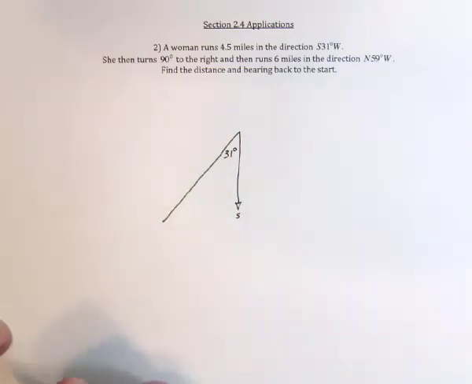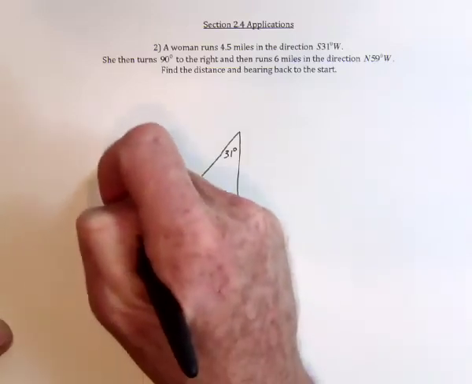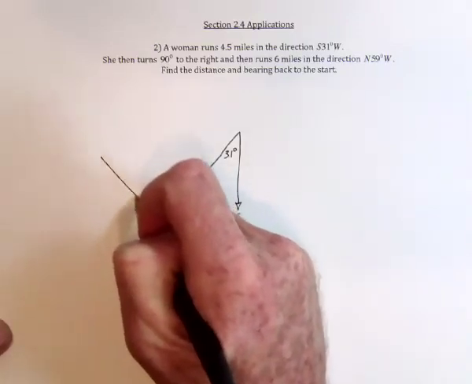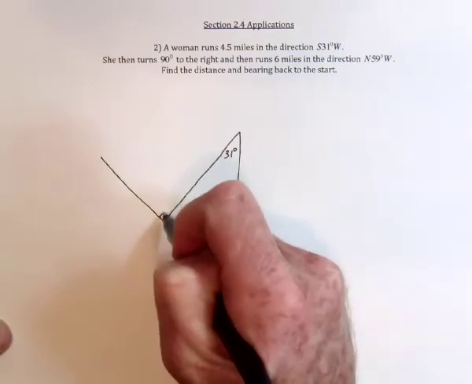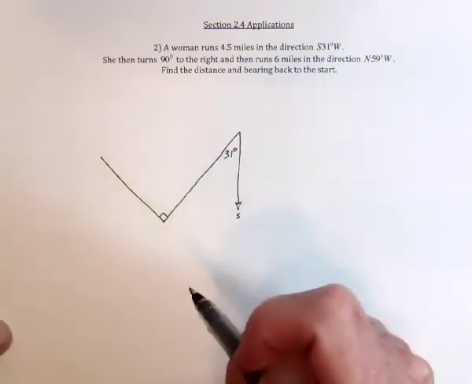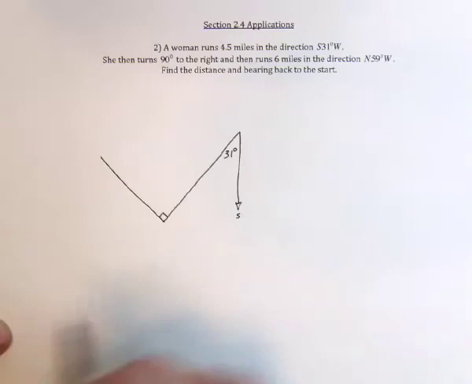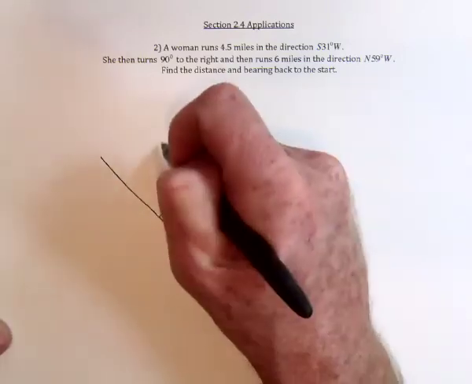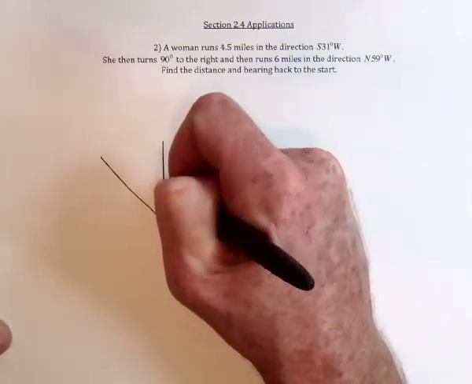And next, she turns 90 degrees to the right. So that would be going this direction. 90 degrees right there. And that is said to be a bearing from the north. So the north line would be like this.